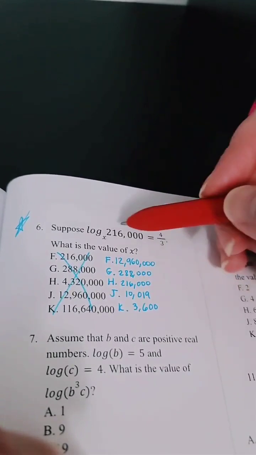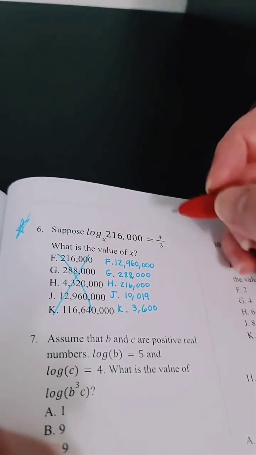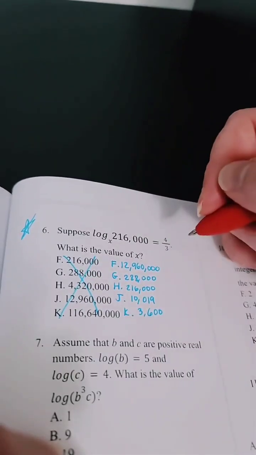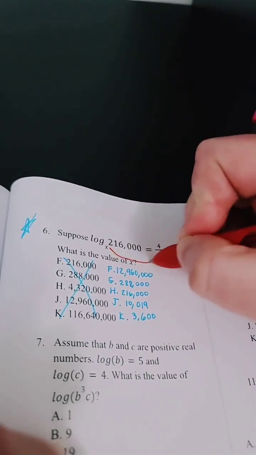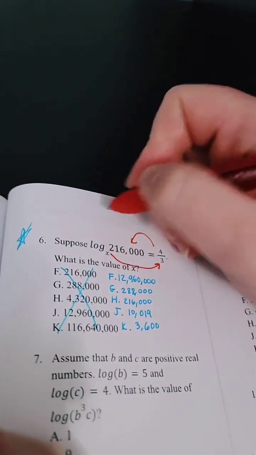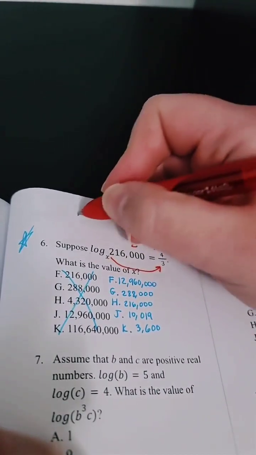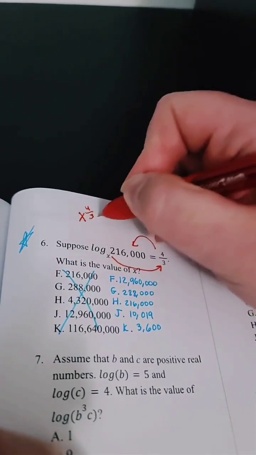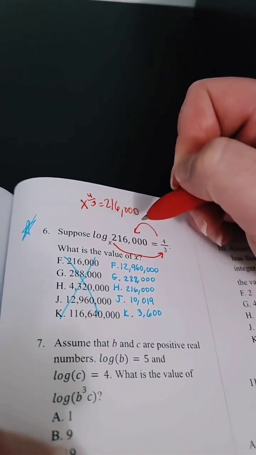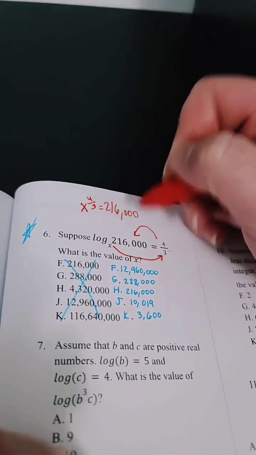And so now let's go to this one. We're supposed to find out what the value of x is. So let's see. This would just be the lasso method again. So it would be x to the 4/3 is equal to 216,000. So this would be x to the 4/3 equals 216,000.